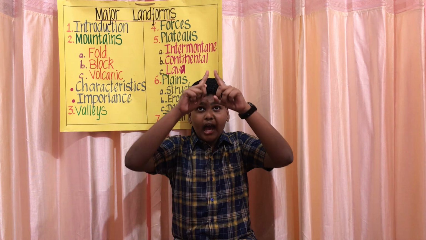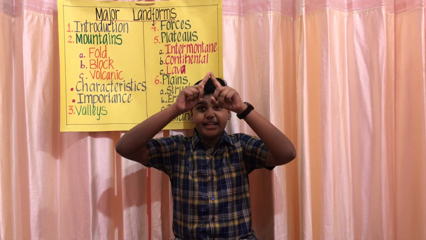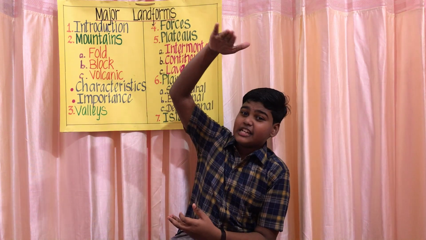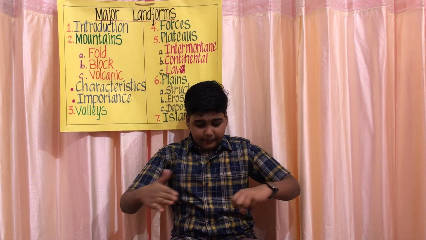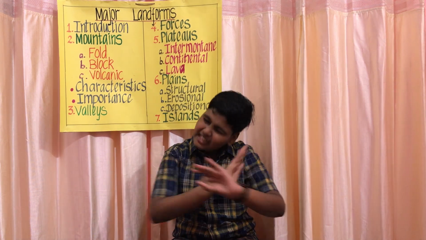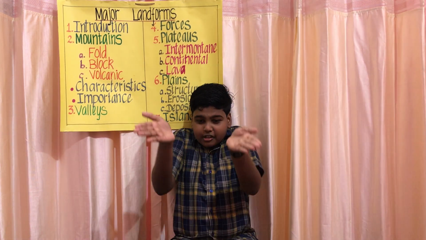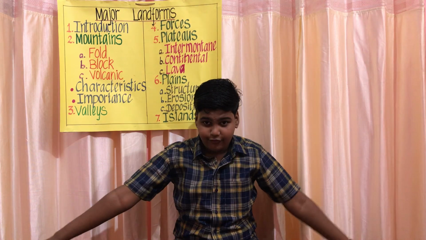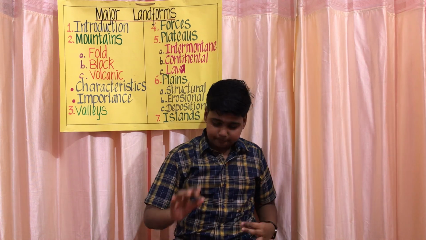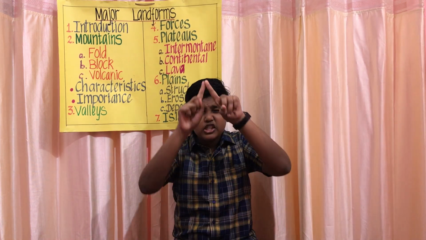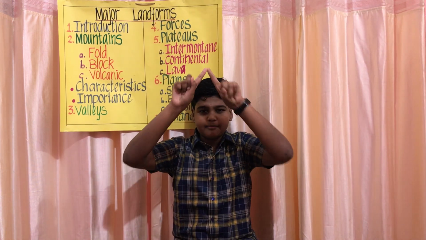Another characteristic of young fold mountains is that they have very sharp pointed peaks. These peaks are nothing other than the edges of these mountains. The base of a mountain is always flat. The base of a mountain is not pointed, it is always flat, and some mountains also slope on their sides. So these young fold mountains have sharp pointed peaks.